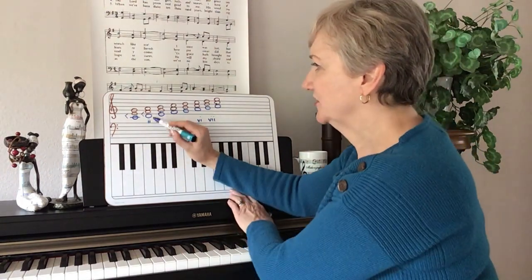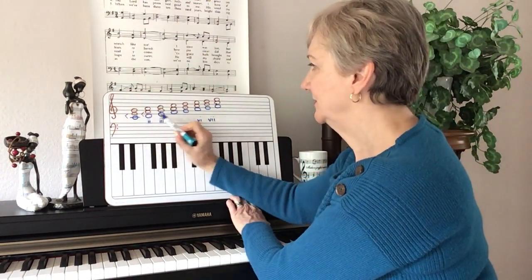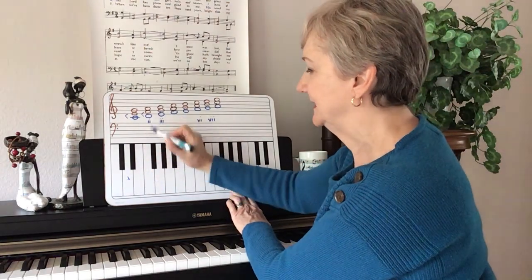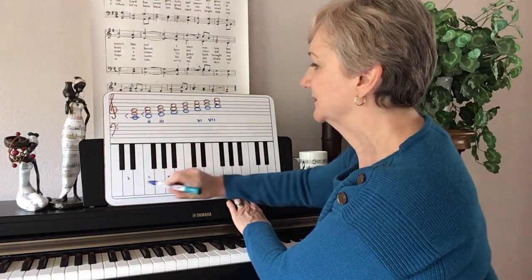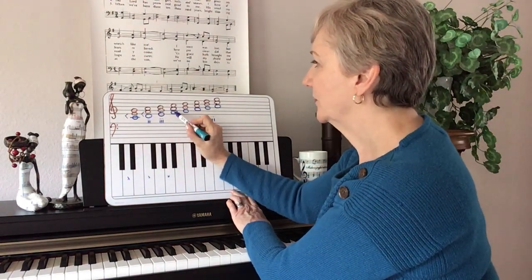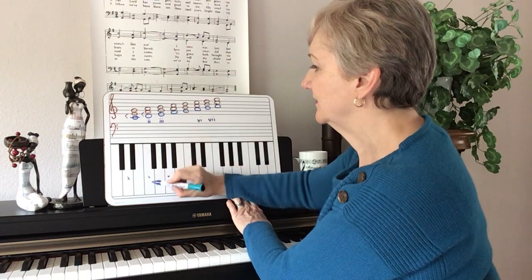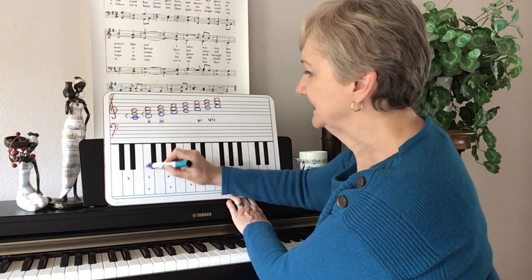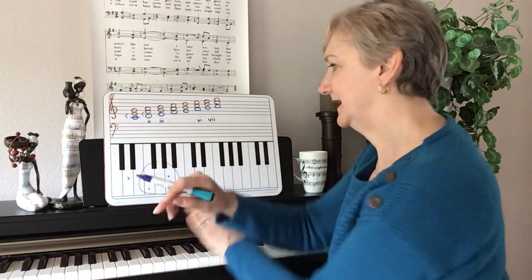So I said I want to talk about the 2 and the 4. Remember, here's your 2 chord because it starts on D, going up in third intervals. There's your 2 chord, or your 2nd chord. If you go up to the 4 chord, you have the F and the A and the C. So we can see that we have F and A together.